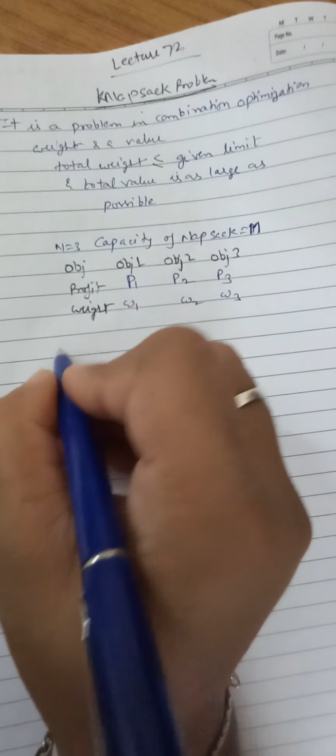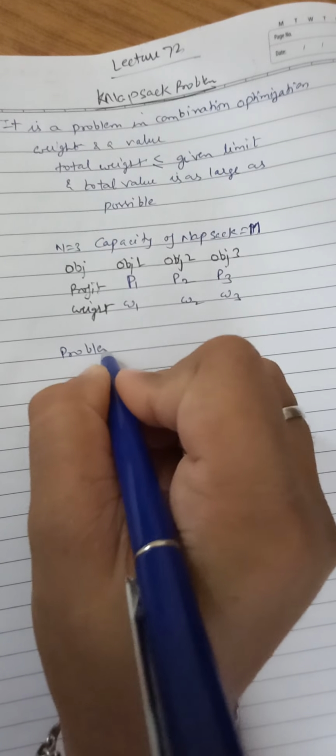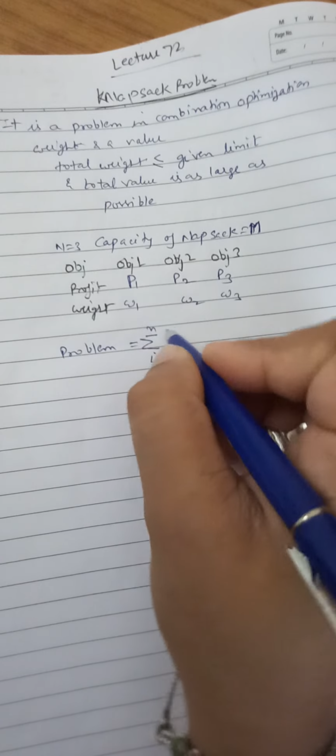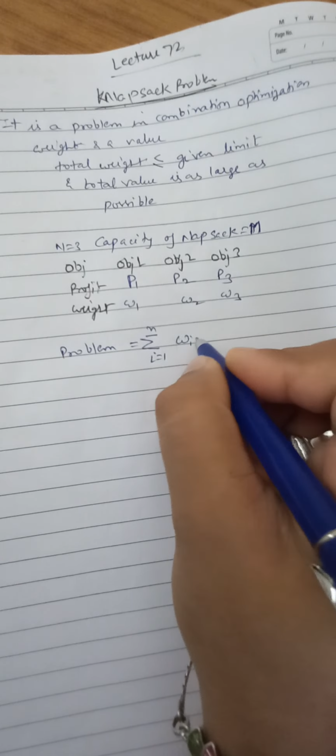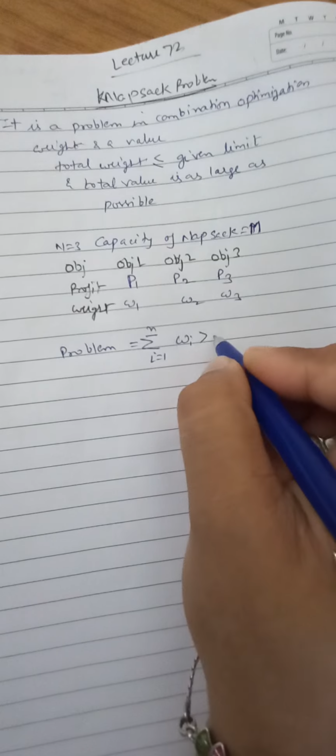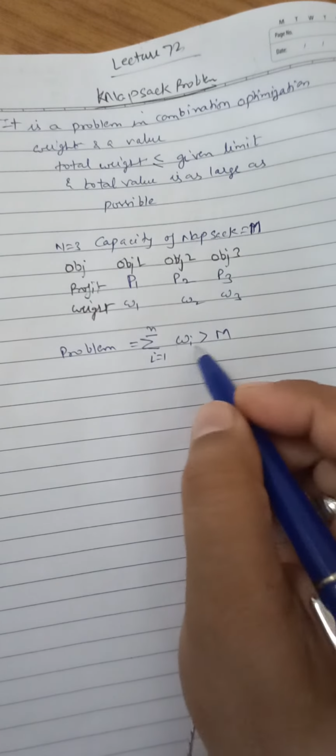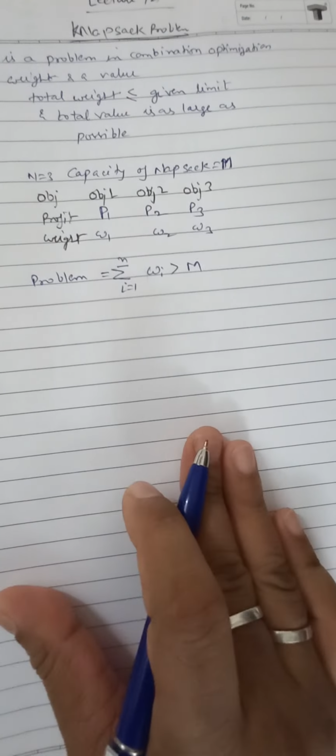So what is the problem exactly? The problem is finding out weight such that the weight is greater than the total capacity m. That is a problem. And what is a feasible solution?